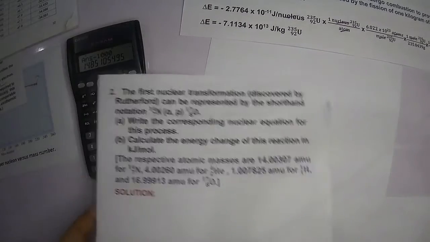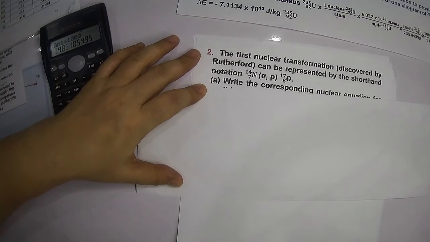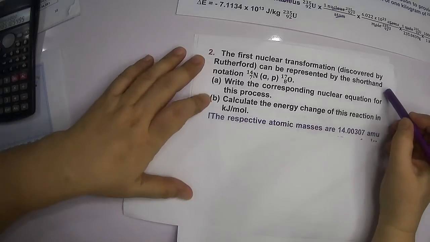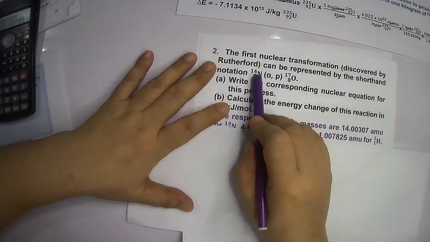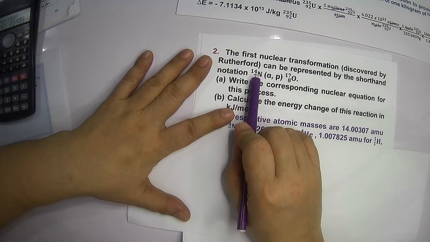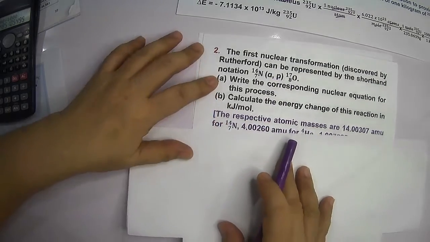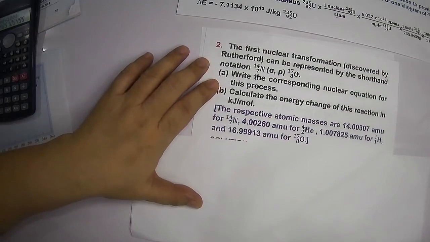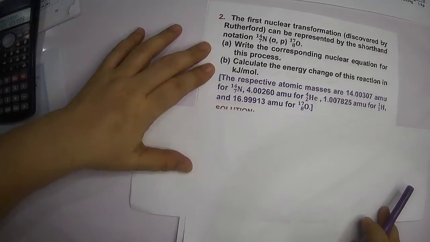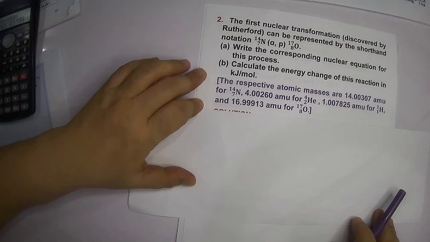moving on. Okay, we have for number 2, the first nuclear transformation discovered by Rutherford can be represented by the shorthand notation nitrogen-14 that is bombarded by an alpha will produce oxygen-17 and a proton. You are asked to write the corresponding nuclear equation for this process. And likewise, you are asked to calculate the energy change of this reaction in kilojoule per mole.